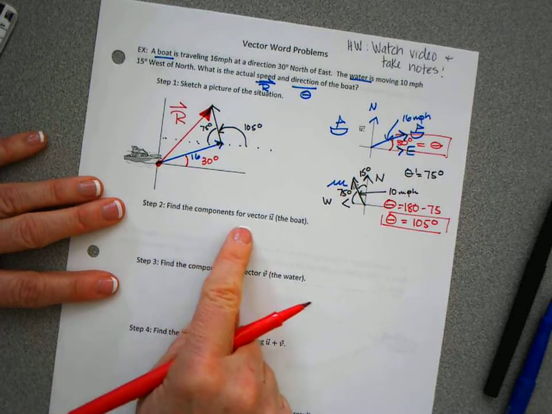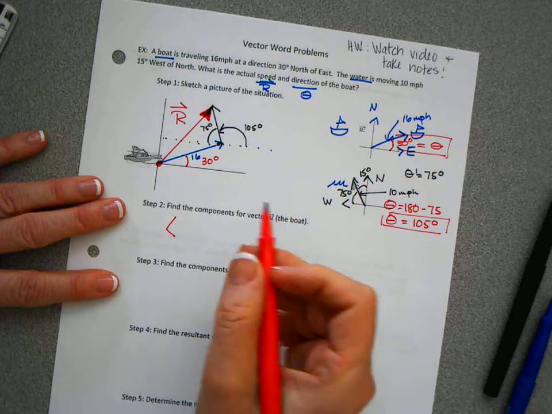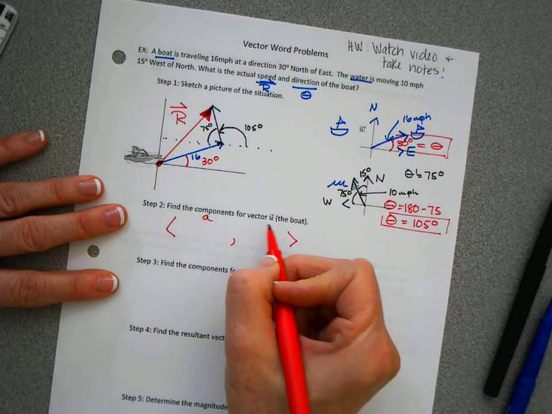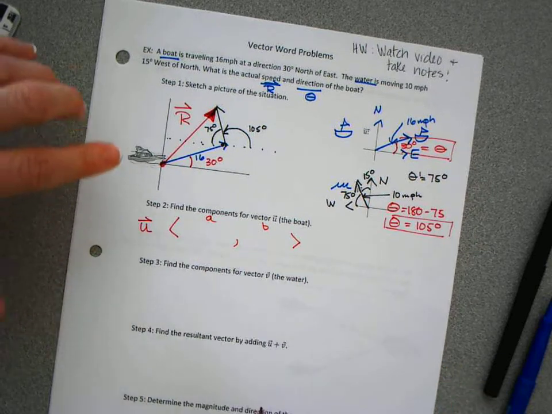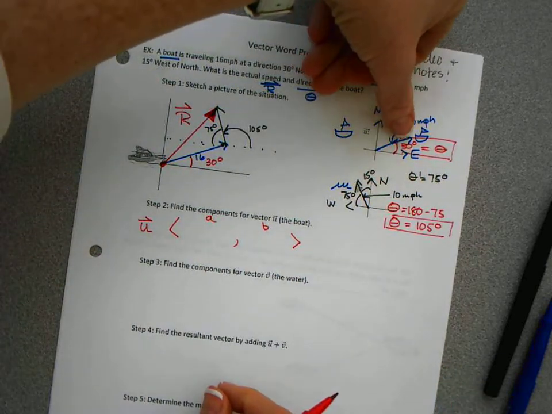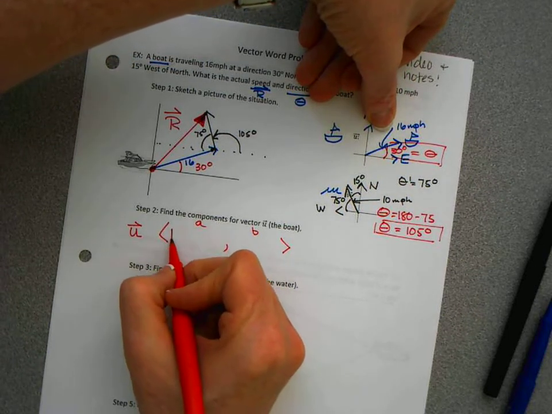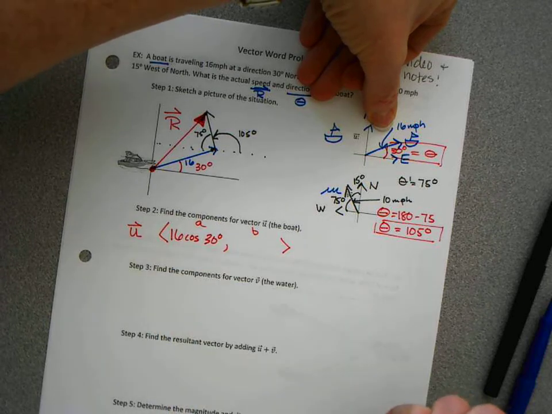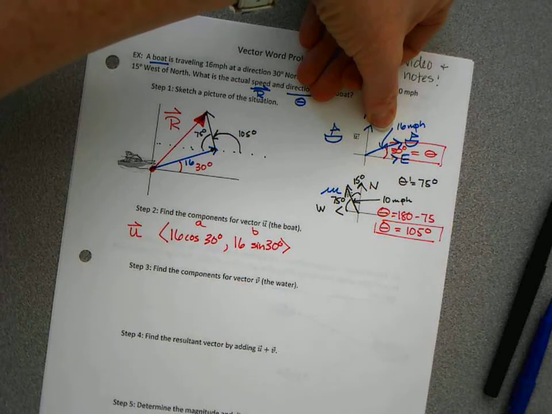Find the components for vector U. All right, well, for vector U, this is going to be A, and this is going to be B, for vector U, which is the boat. So the boat has theta of 30 degrees and magnitude of 16. So it's 16 cosine 30 degrees and 16 sine 30 degrees.